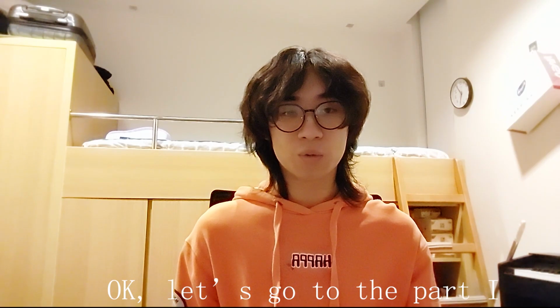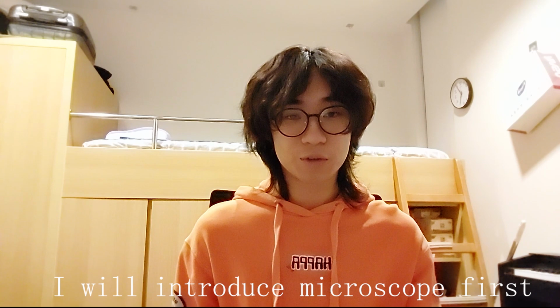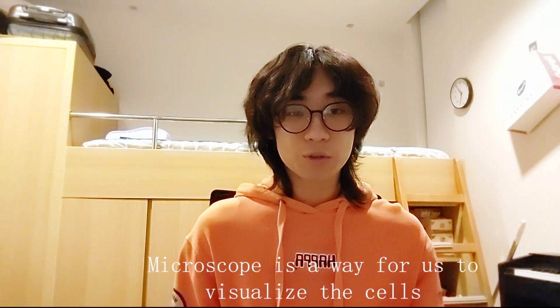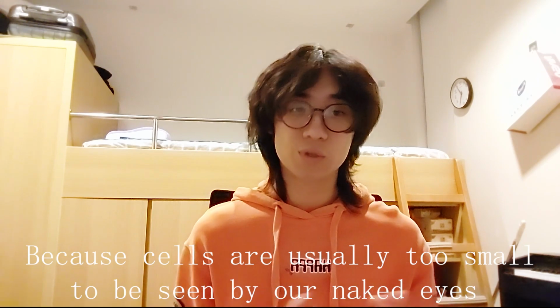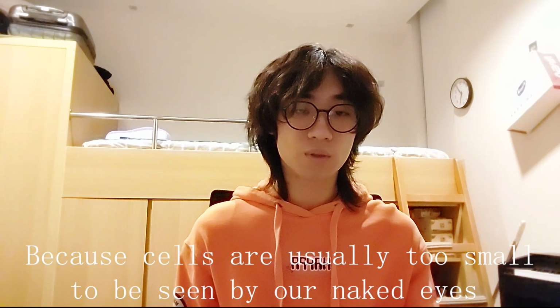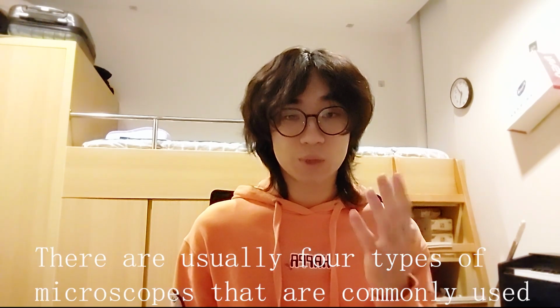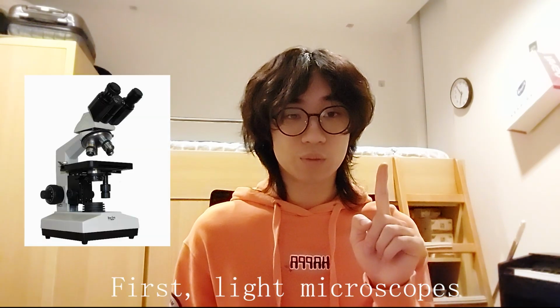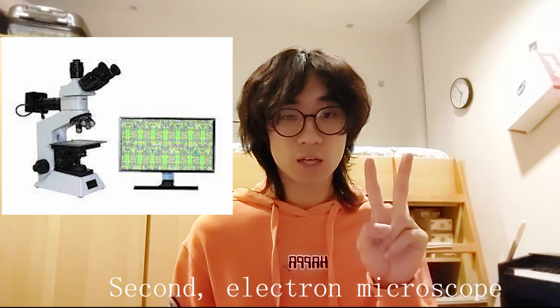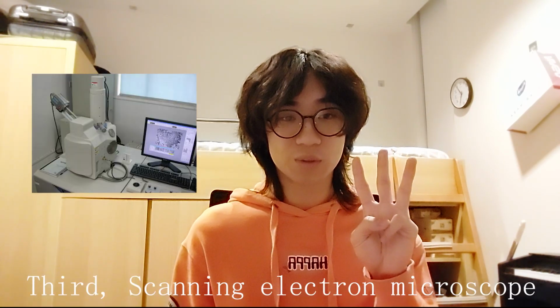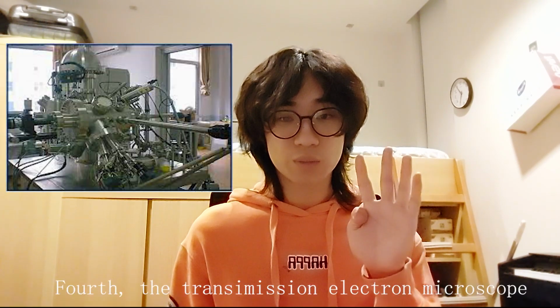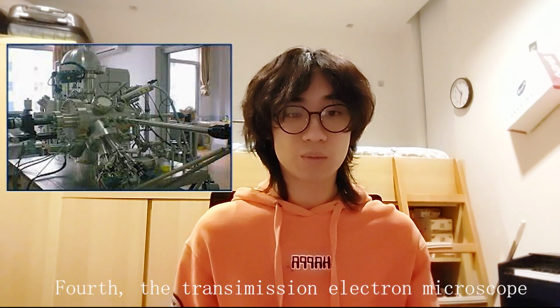Okay, let's go to part 1. I will introduce the microscope first. A microscope is a way for us to visualize cells, because cells are usually too small to be seen by our naked eyes. There are usually 4 types of microscope that are commonly used. First, the light microscope. Second, the electron microscope. Third, the scanning electron microscope. Fourth, the transmission electron microscope.